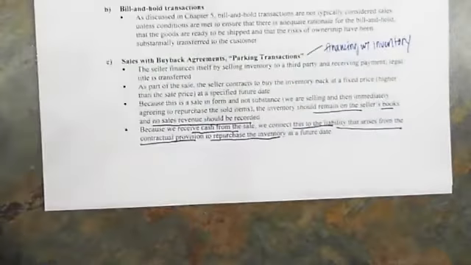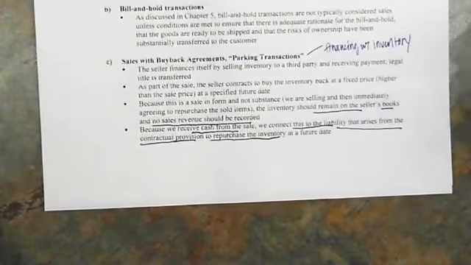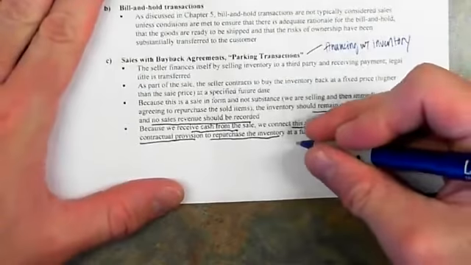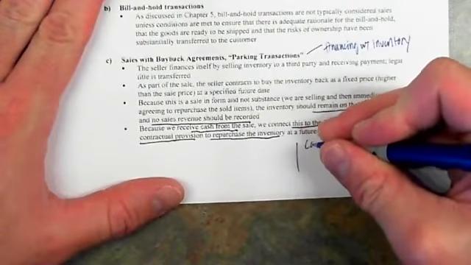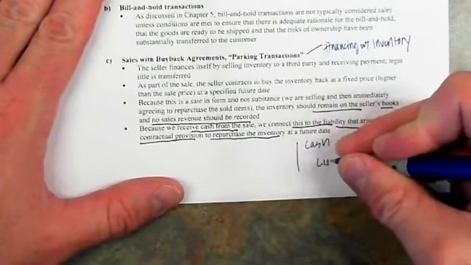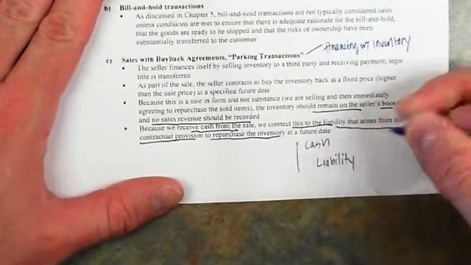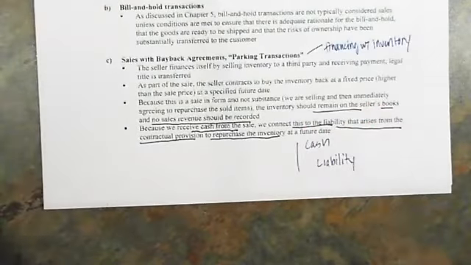So whatever amount we have agreed to repurchase the inventory at, say 102% of the sale price, we record a debit to cash and a credit to a liability account that would make those two items balance.